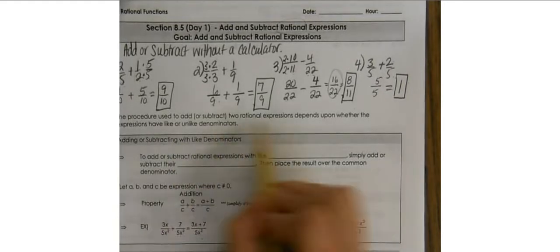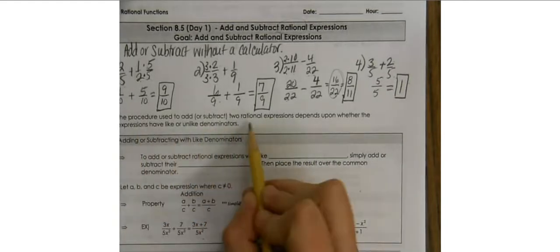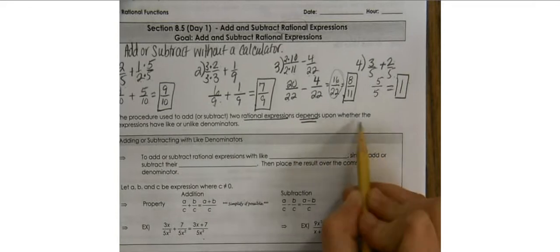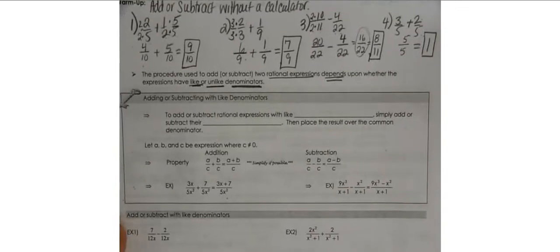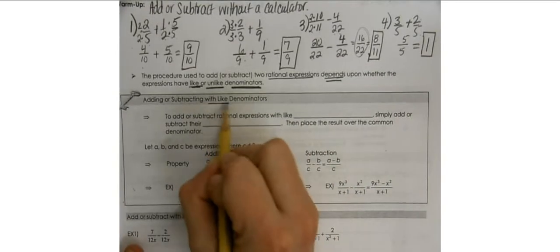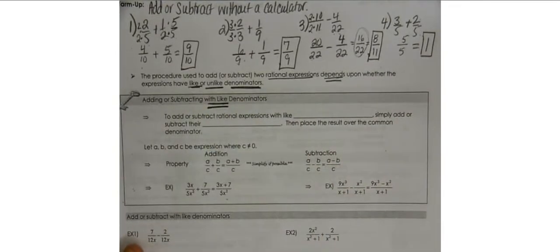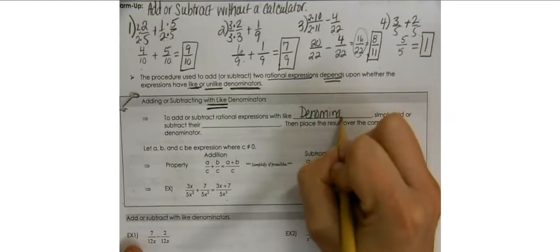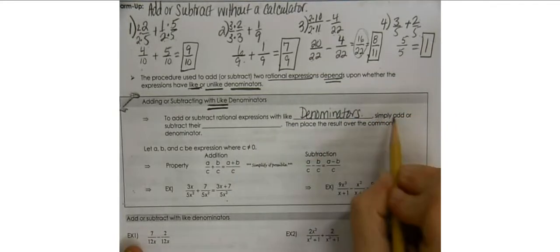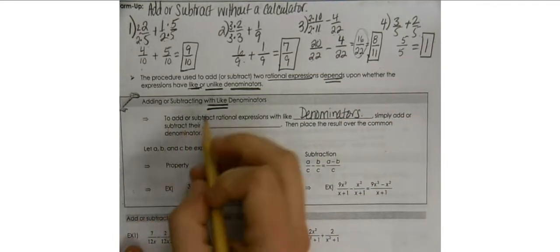The procedure used to add or subtract two rational expressions depends upon whether the expressions have like or unlike denominators. To get started with some easier problems, we're going to start with like denominators. So to add or subtract rational expressions with like denominators, we simply add or subtract their numerators.